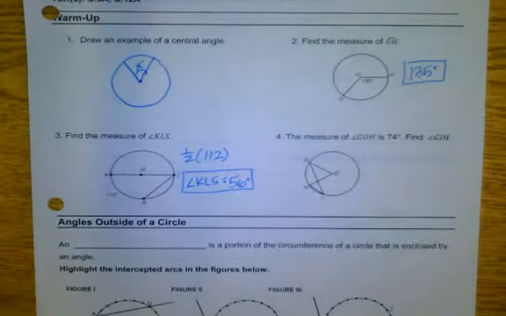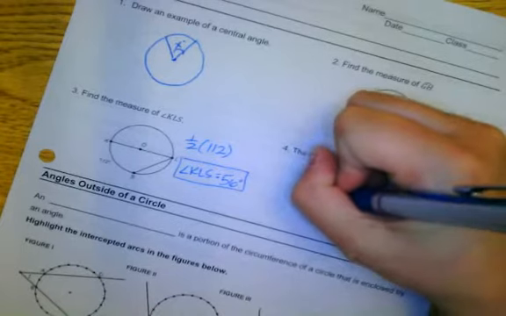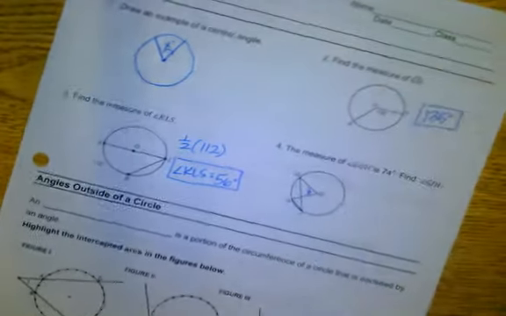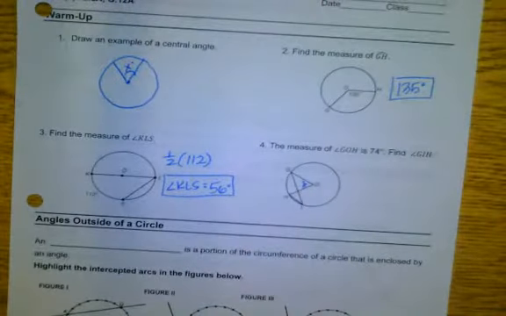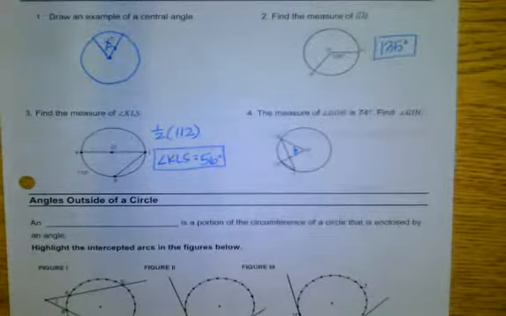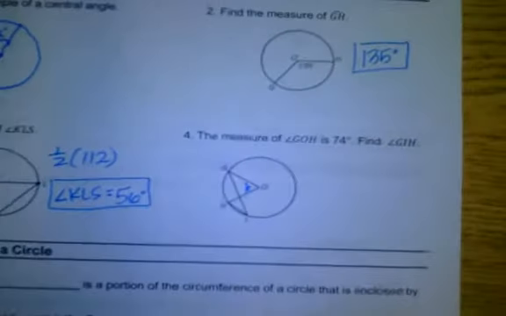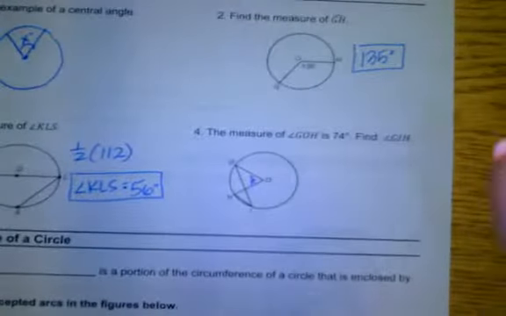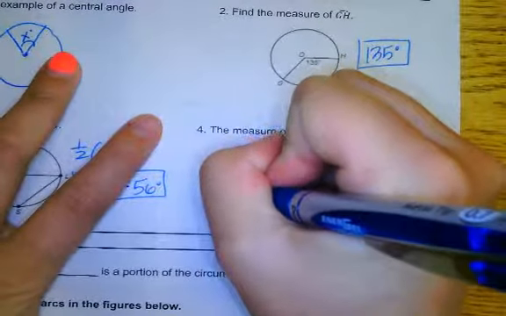Okay, number four, the measure of GOH is 74 degrees. Find the measure of GIH. Okay, how do you go about solving that? Arc GH is what? 74 degrees. So this arc right here.